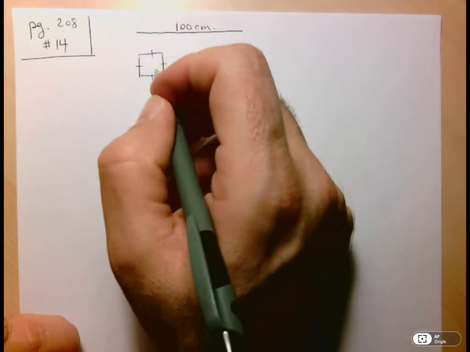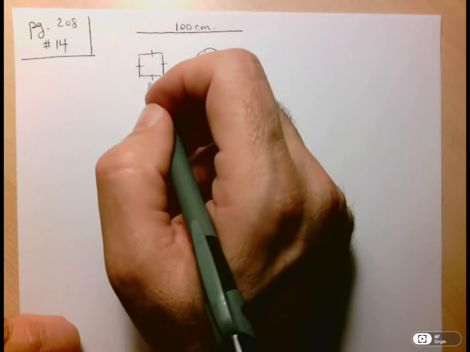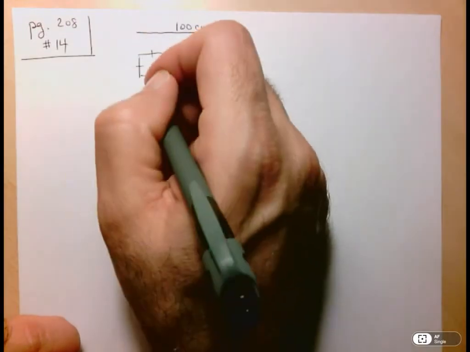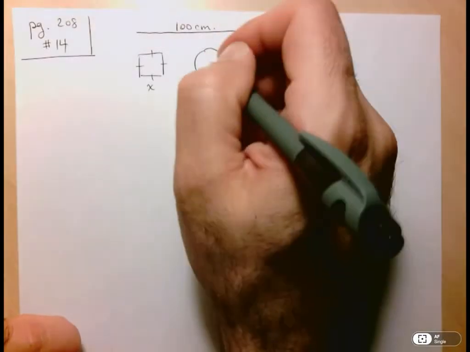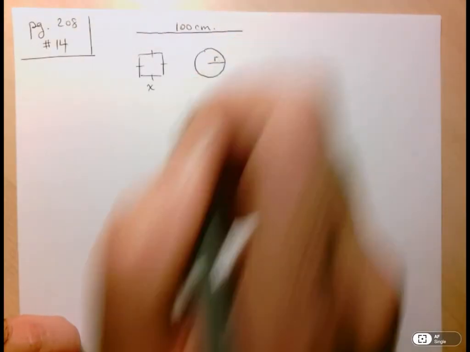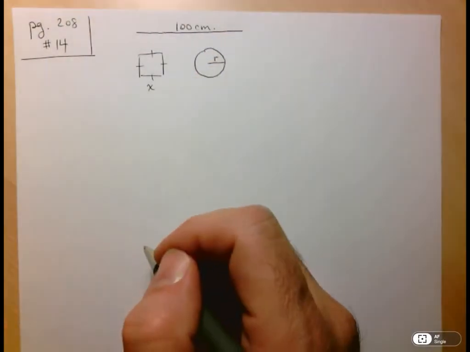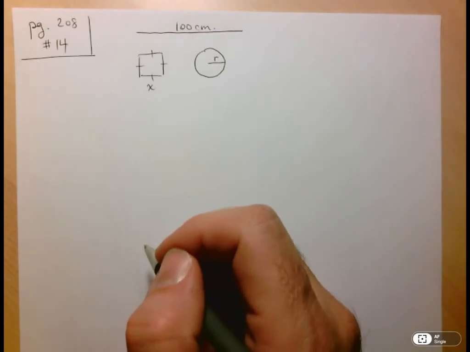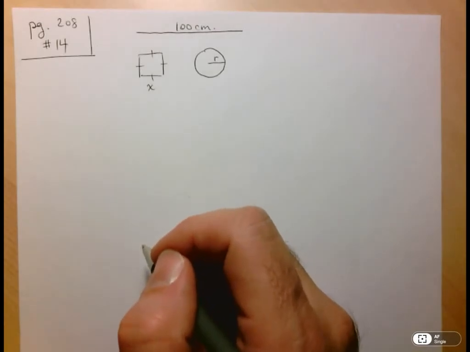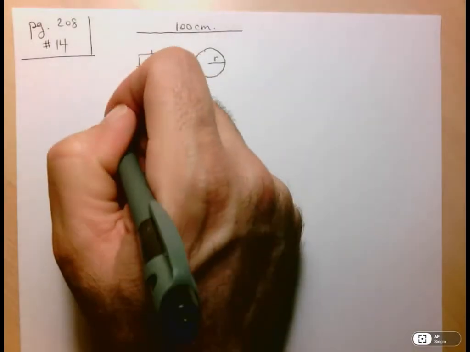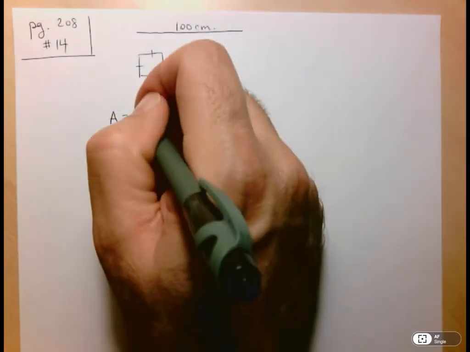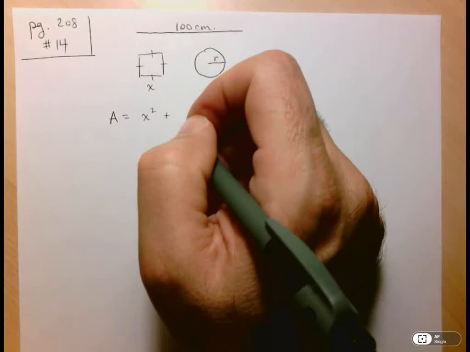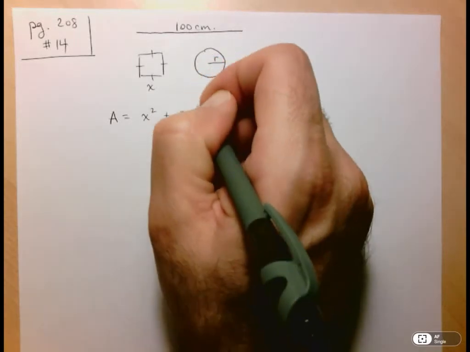Since I'm going to have to work with the areas and possibly the circumferences here, let me give some names to my sides. We'll call the side length of the square x, and we'll call the radius of the circle r. Let's start with what we want to optimize. Here, what we want to optimize is the total area. The area of the square is just x squared, and then we add to that the area of the circle, which is pi r squared.